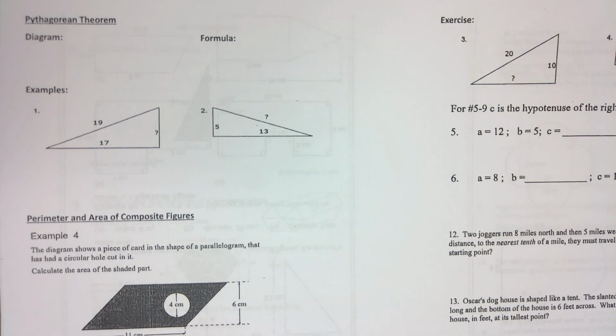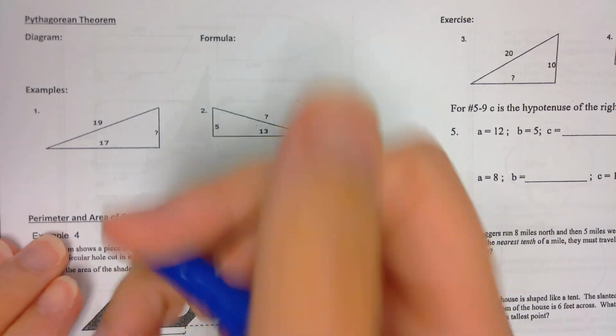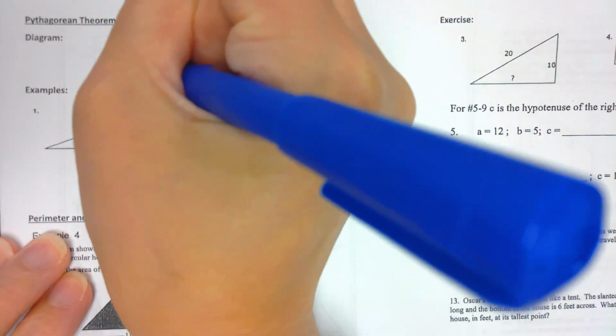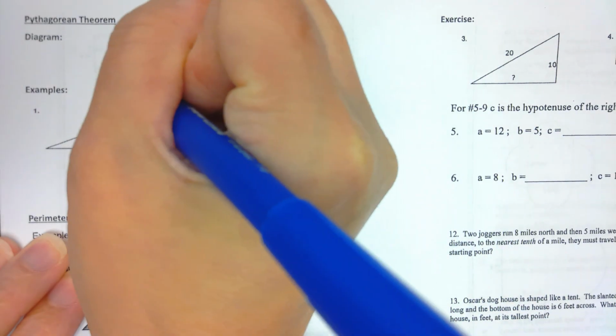So, when can you use the Pythagorean theorem? Calculate the area of a circle. Not area. Gavin? Find the hypotenuse of a right triangle. Right triangle. Excellent. Okay, so not any triangle, but it has to be a right angle triangle.